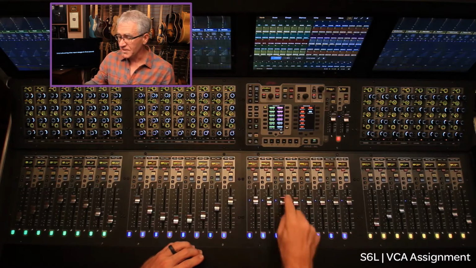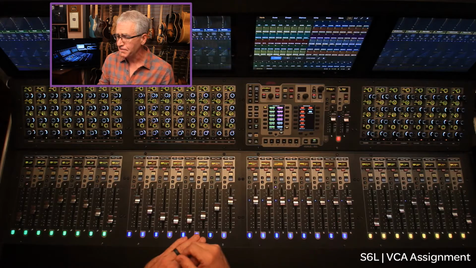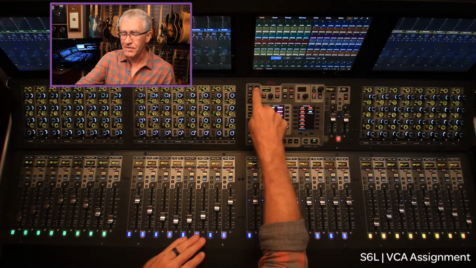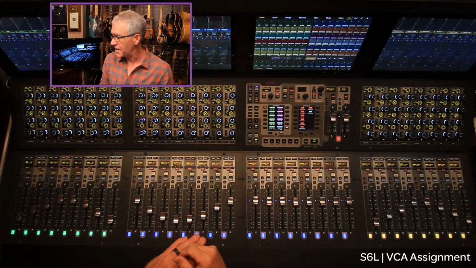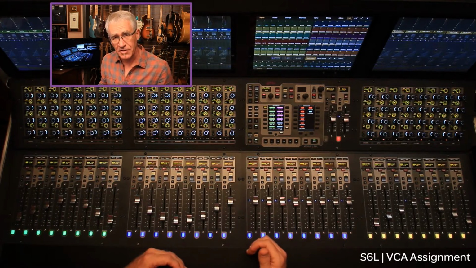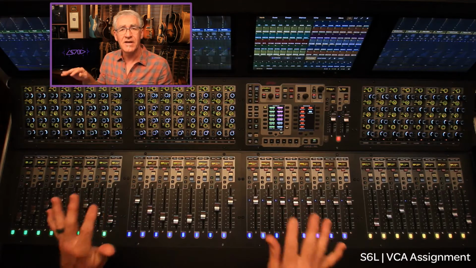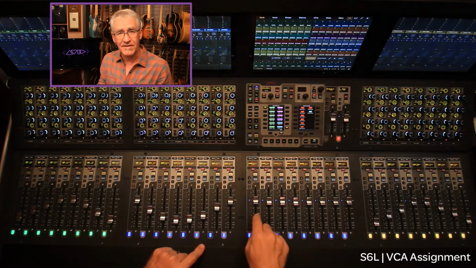The first thing I want to do is attention the VCA that I want to assign to. So I'm going to attention the yellow VCA, and then I'm going to go to the control surface and enter multi-assign mode. Now, from this point forward, anything that I attention will come under the control of that VCA, whether it's input, output, doesn't matter. Anything I attention from this point forward is under the control of that VCA.